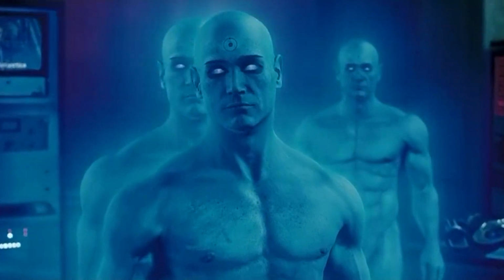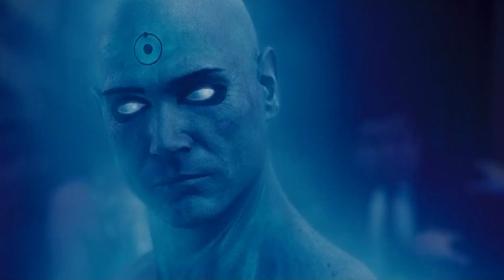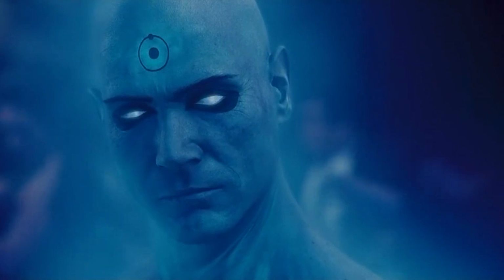From his appearance to his ability to create duplicates, today we will explore this character and tell you all about the anatomical details of Dr. Manhattan.